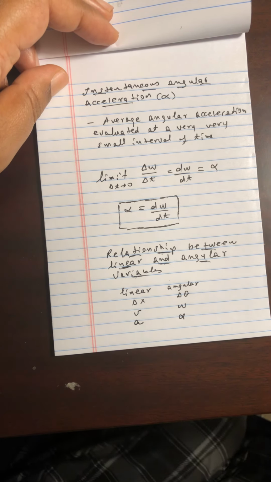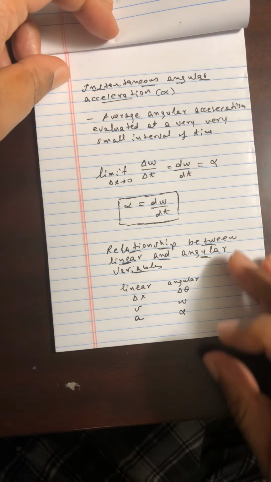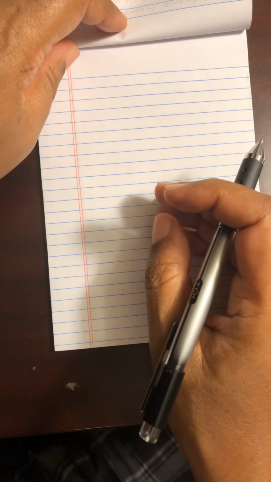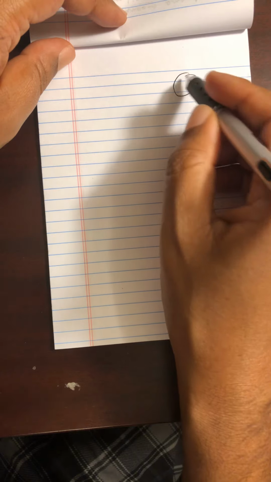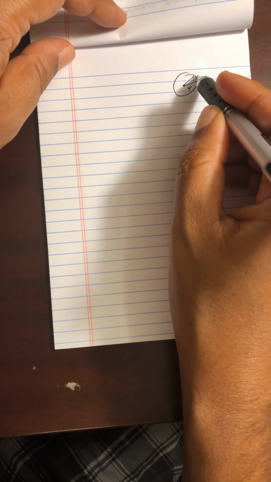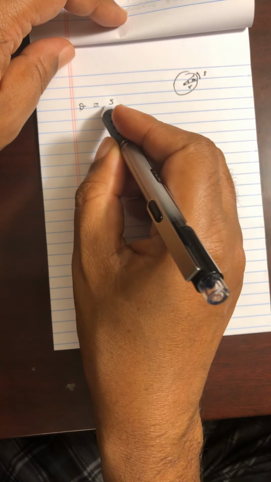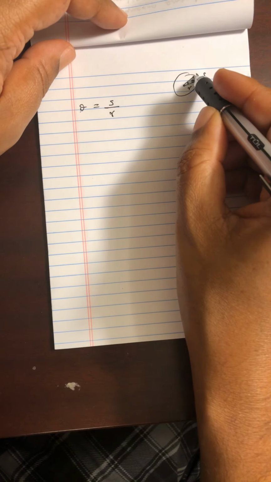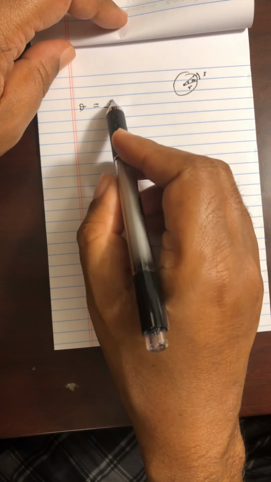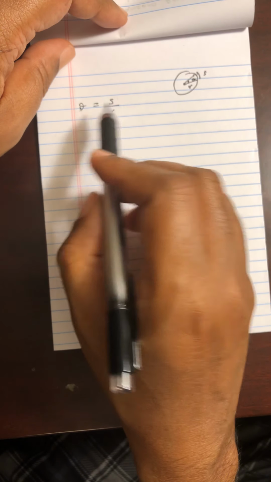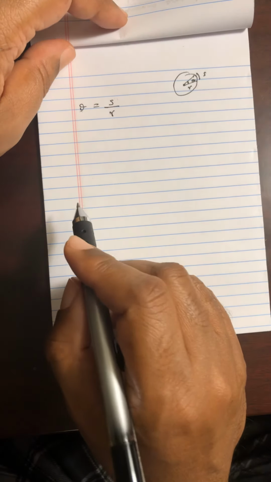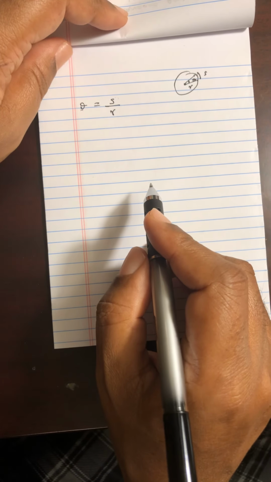So we want to find the relationship between these variables. We're going to start with the definition of radian, or angular position. As you remember, an angle measured in radians is defined as the arc length divided by the radius. So you've got this angle, this is r, and this is s. Then this angle theta is defined to be the arc length divided by r. Now this is linear distance. So this is the linear variable, and this is the angular variable. And remember, the radius is a constant because it's moving in a circular path.